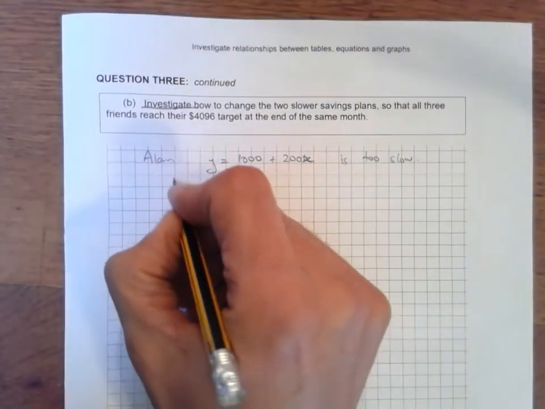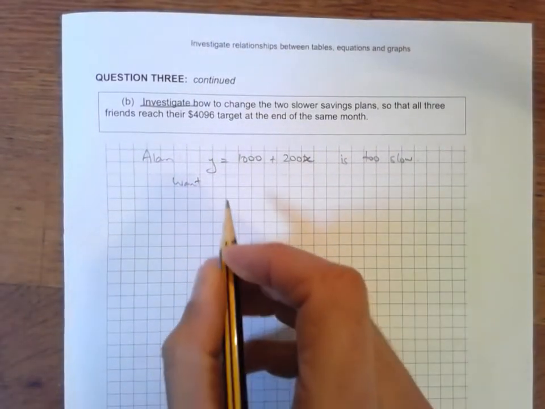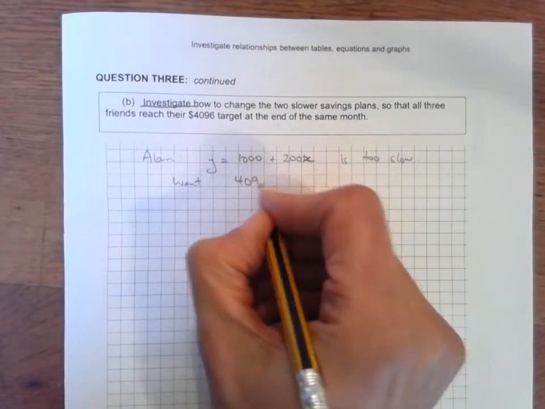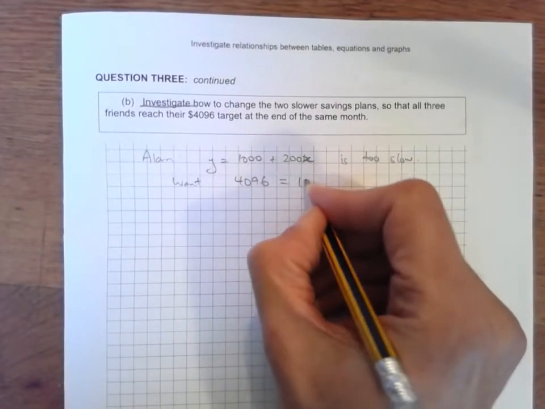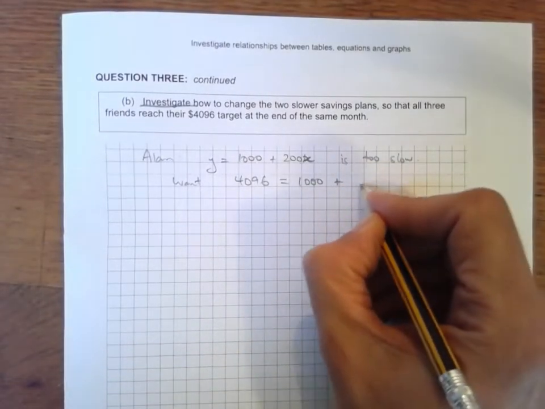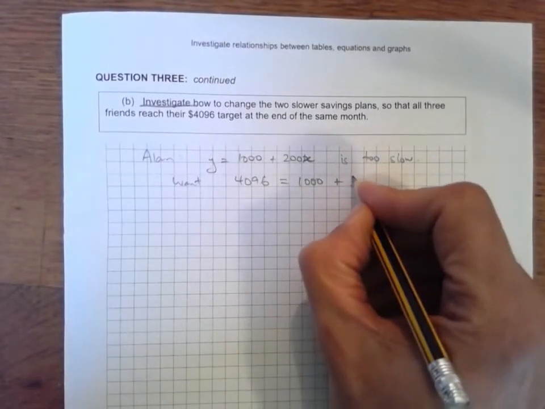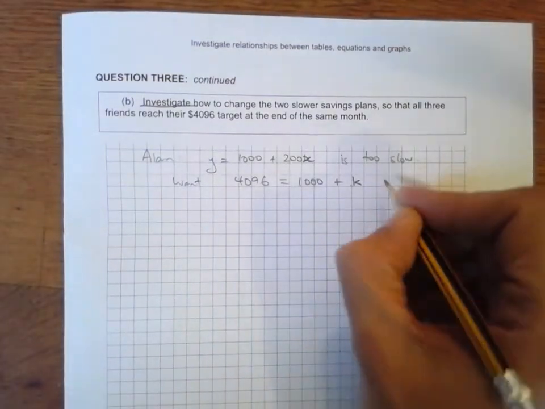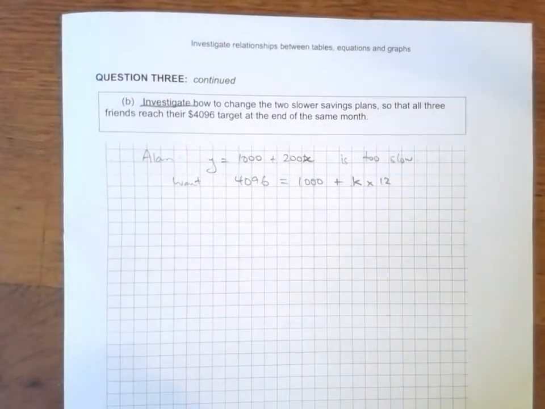We want 4,096 to be the amount he's got to start with, plus this new savings amount. We'll call that K. If he saves K per month for the 12 months, he'll make it.